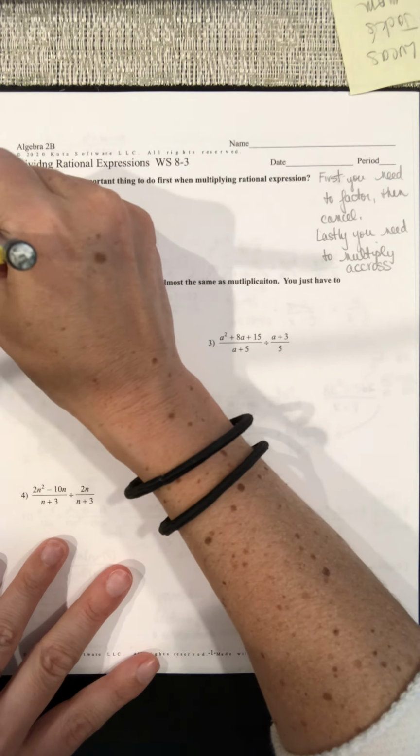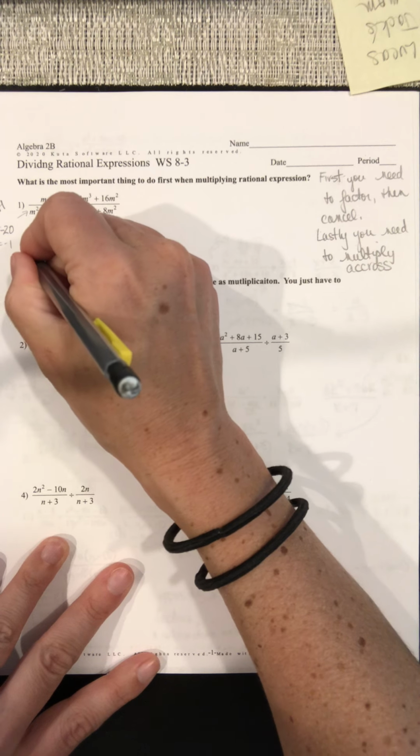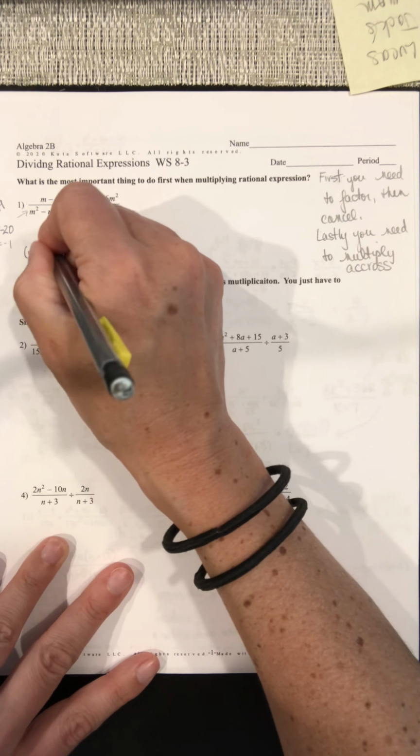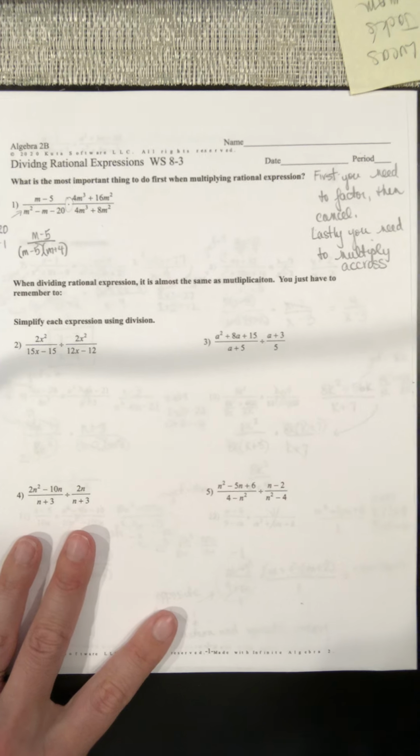So that's going to be negative 5 and 4. So then that's going to give me m minus 5 and m plus 4. Okay, for those two, that numerator and denominator.